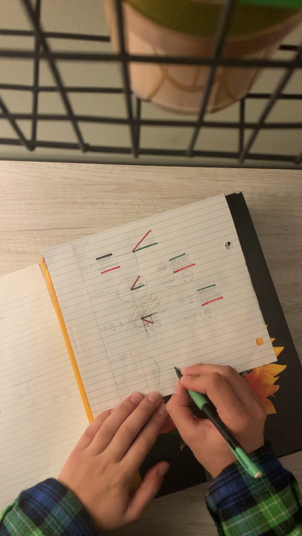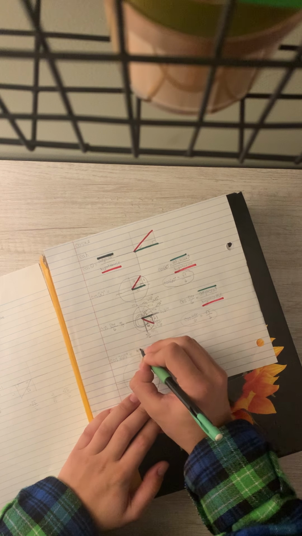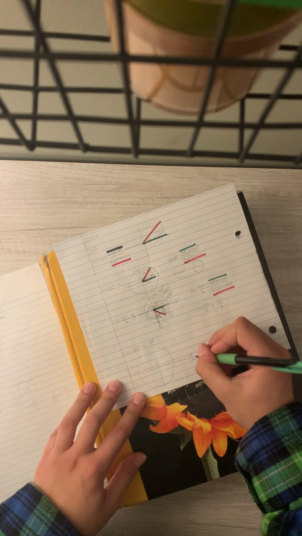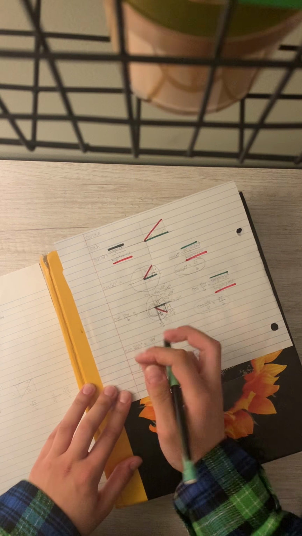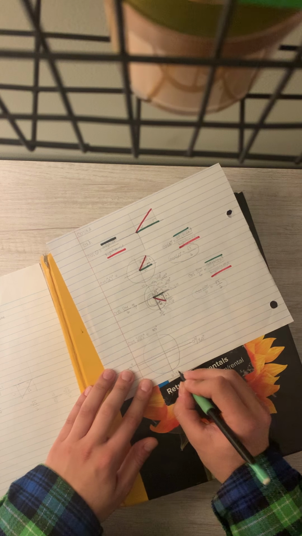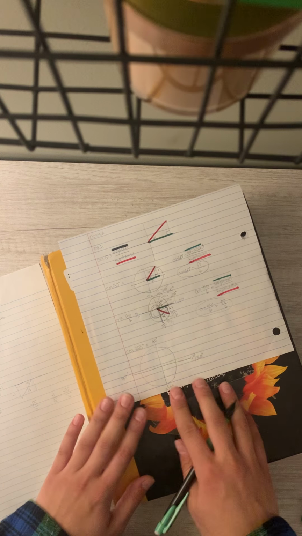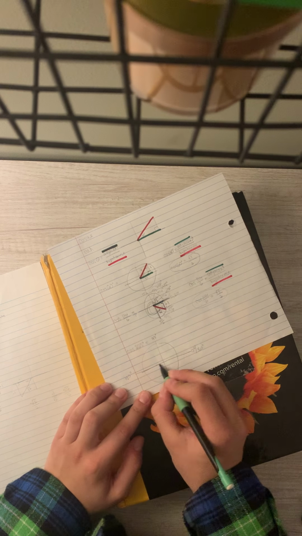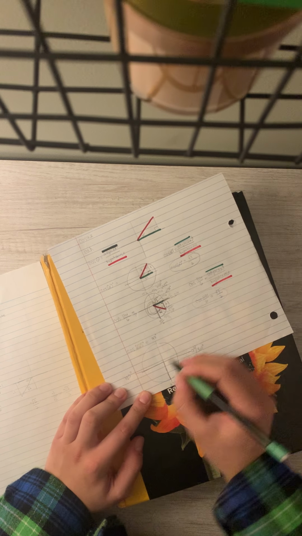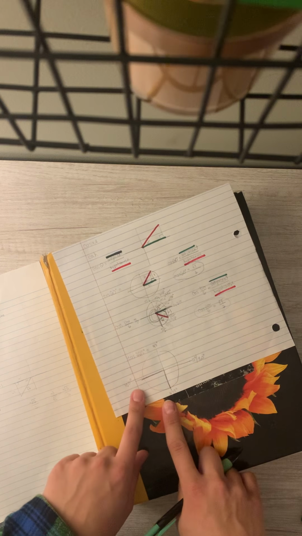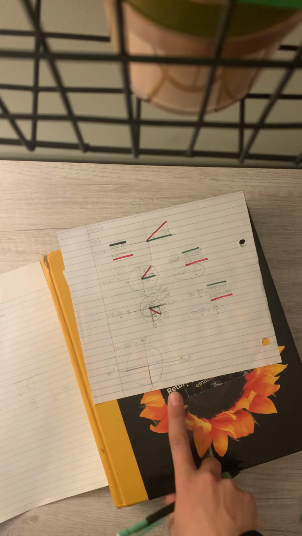So we're going to label what we know. We know that this line is 0 or 360, this is 90, this is 180, 270. And 225, we know that's going to be somewhere between 180 and 270, so that's going to be in this quadrant down here.